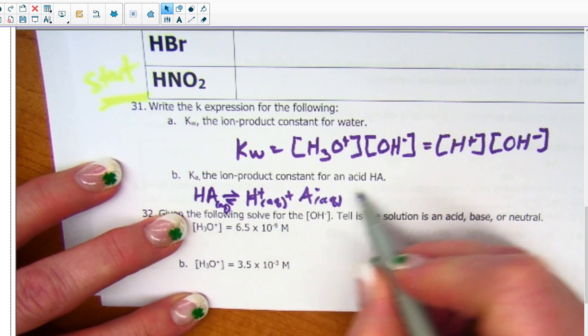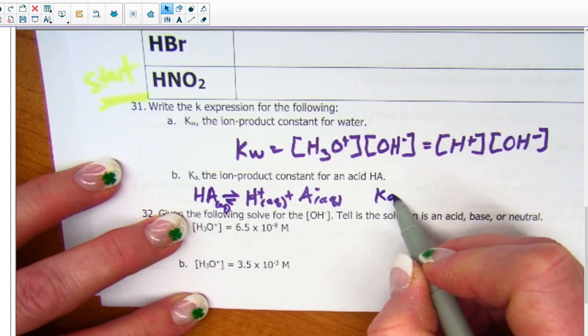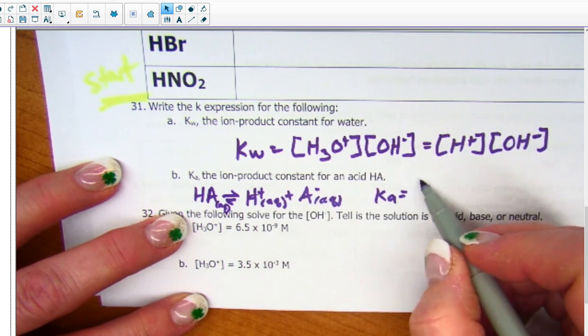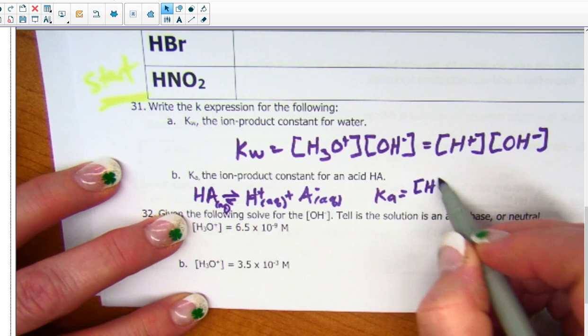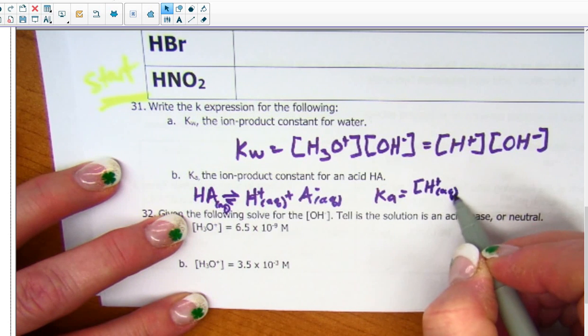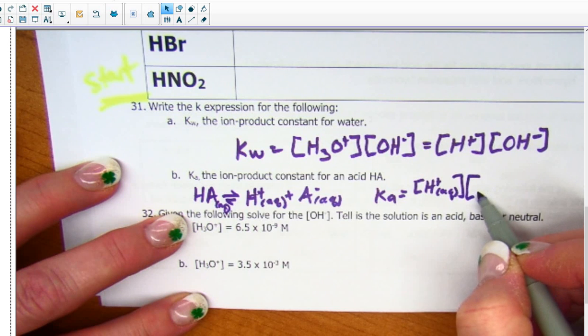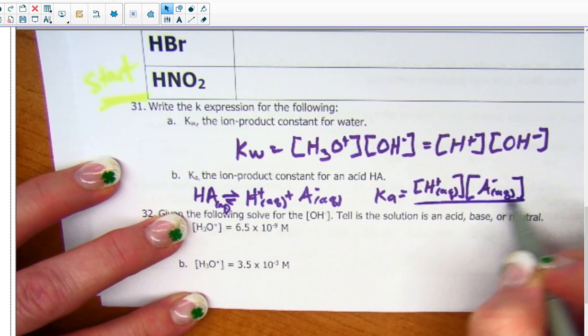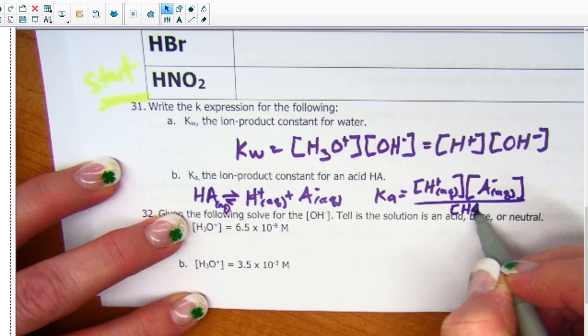So to write the Ka for this, we do products over reactants to their coefficients. All the coefficients here are 1. So we just go H+ aq concentration times the A- aq concentration divided by HA aq.